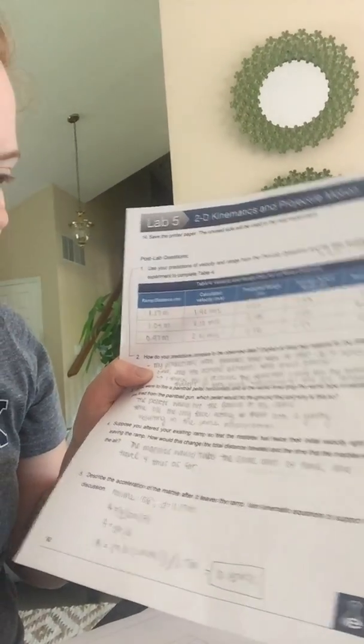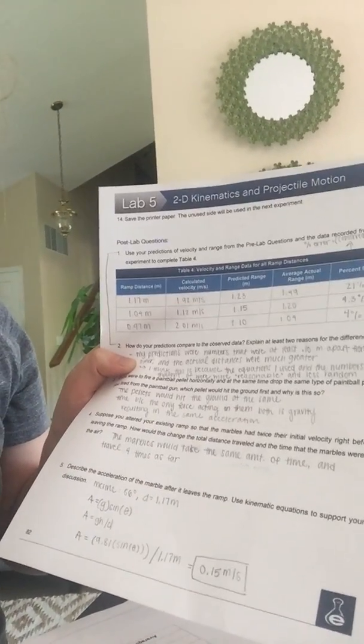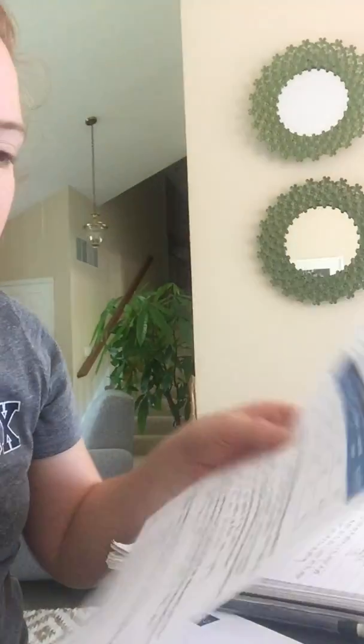the first post-lab question says, use your predictions of velocity and range from the pre-lab questions and the data recorded from your experiment to complete table 4. So basically, I just filled in the ramp distance, the calculated velocity, the predicted range, the average actual range, and then calculated the percent error from the predicted range and then the average actual range.